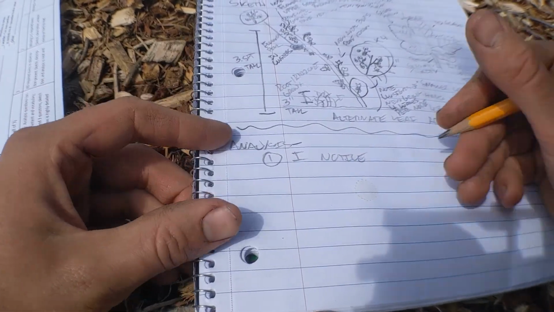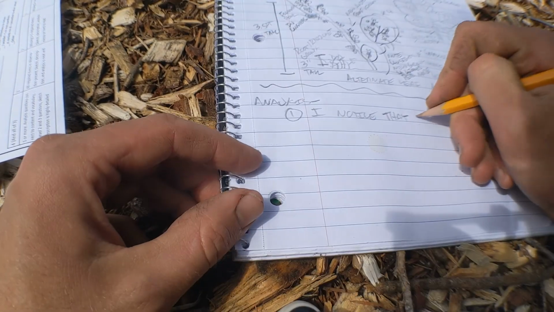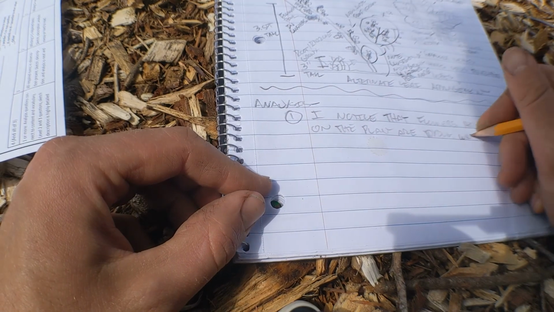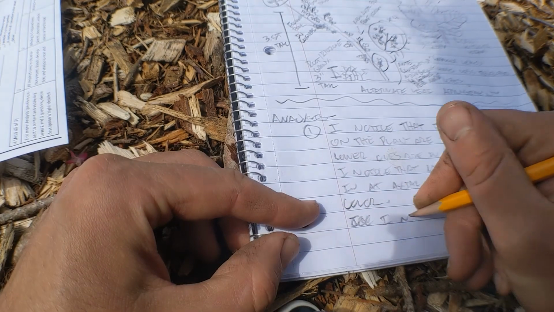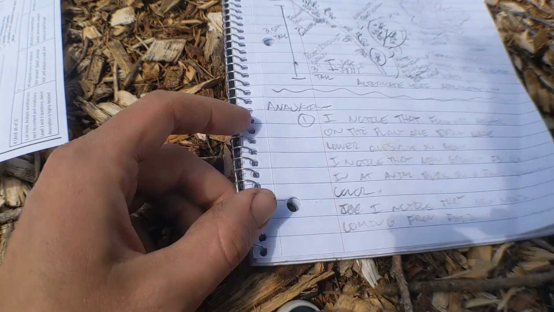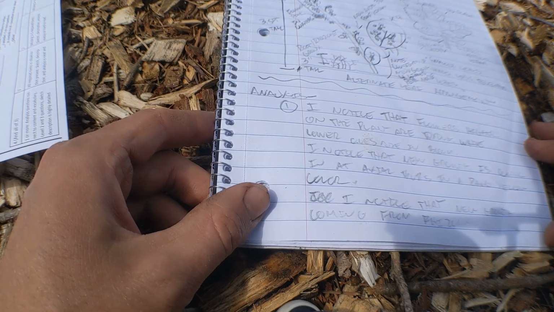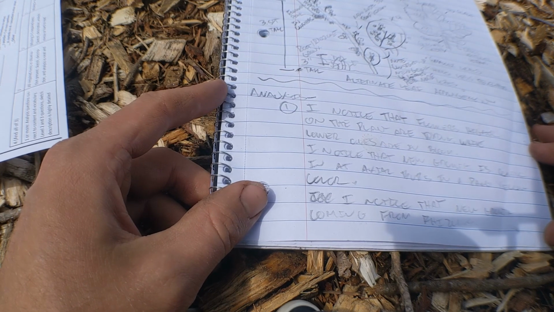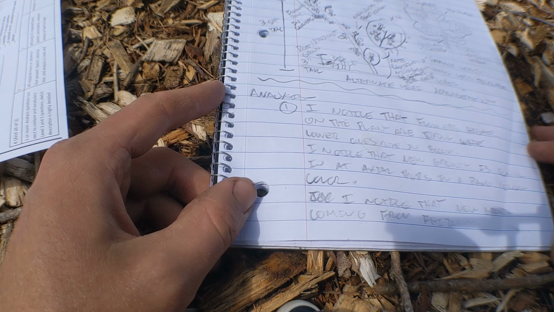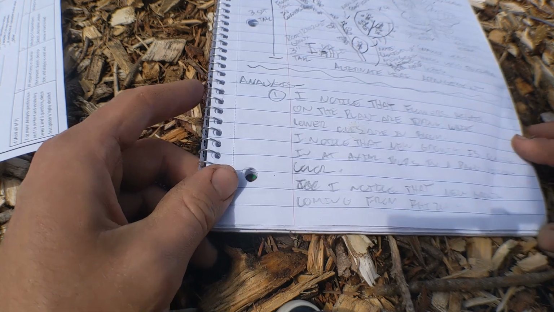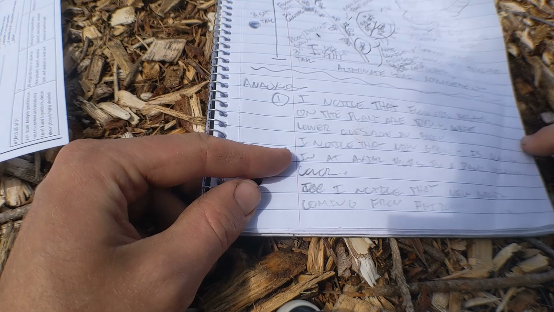So what I'm going to write down is, I notice that... So there's my 3 notices. I noticed that flowers higher on the plant are dying while lower ones are in bloom. I noticed that new growth is coming in at the axial buds in a pale yellow color. And I noticed that new growth is coming from the rhizomes. So these are observations that I'll come back to the following week especially and see how they changed.